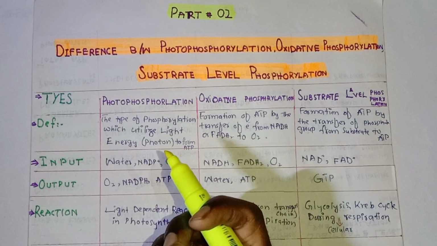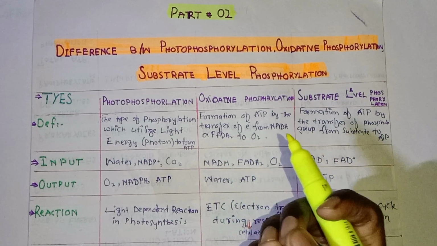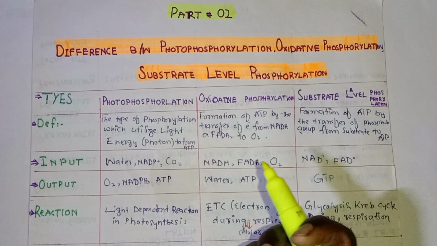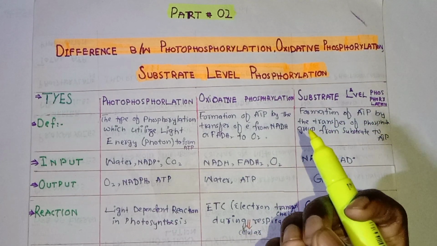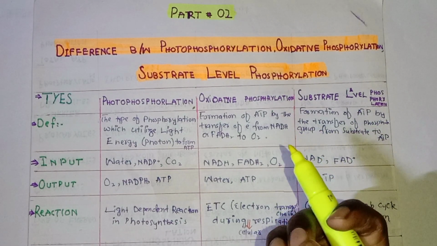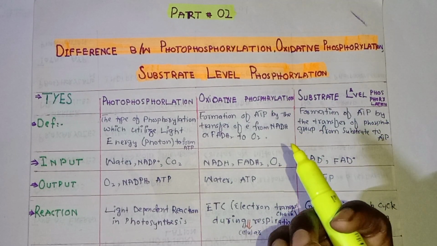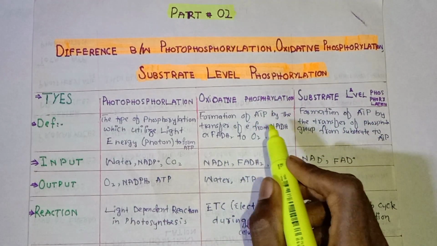So this is photophosphorylation. And oxidative phosphorylation is the formation of ATP by the transfer of electrons from NADH or FADH2 to O2. So in this oxidative phosphorylation, the NADH or FADH2 are oxidized and these electrons are transferred by the electron carriers to O2. So this is oxidative phosphorylation.